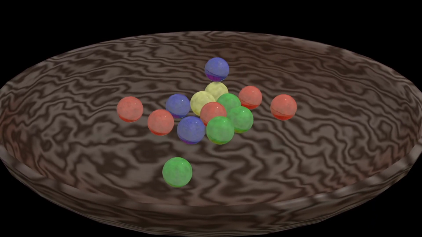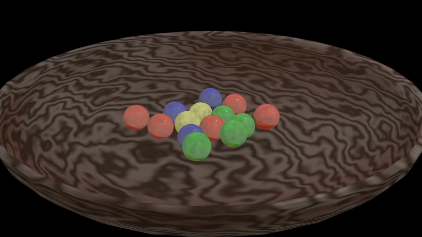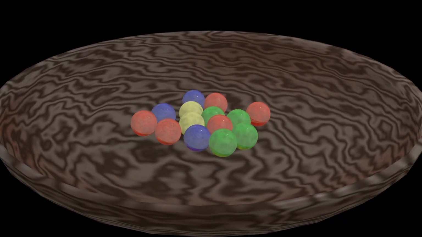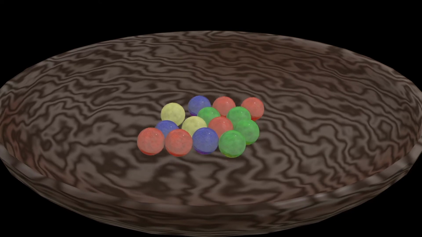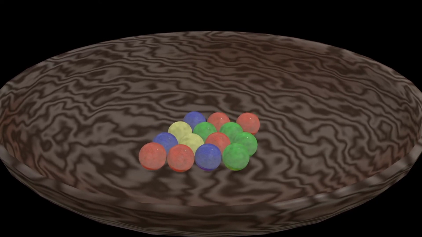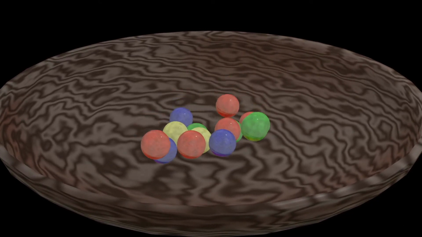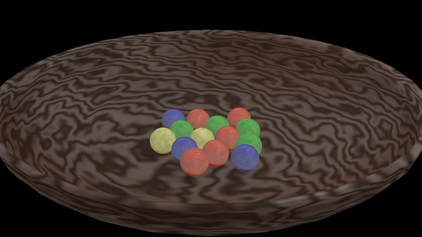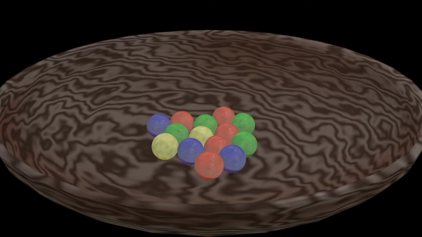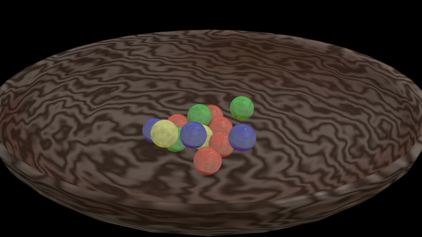In today's tutorial, I will show you how to use music to drive animation in Blender. In this example, we are moving the bowl up and down with the music, which causes the balls to bounce around. Blender provides a really easy way to animate sound.